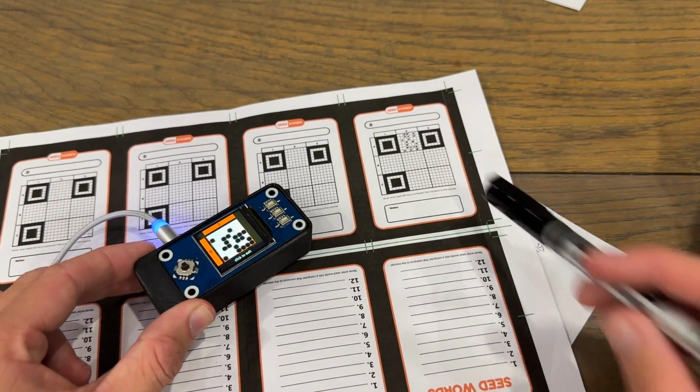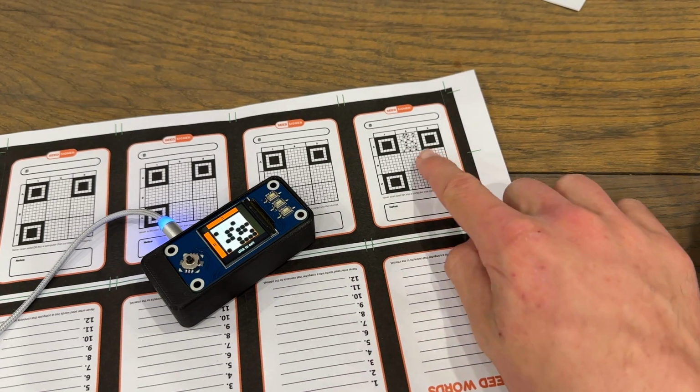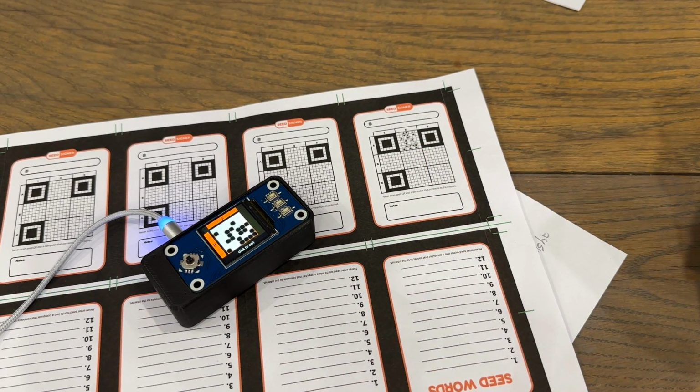Note that I fill these blocks in with small dots. I find that method a lot easier than trying to fill in the whole block because you make a lot of mistakes when you do that. So just fill a little dot in the block, that works best.